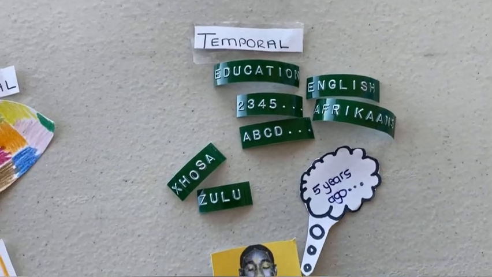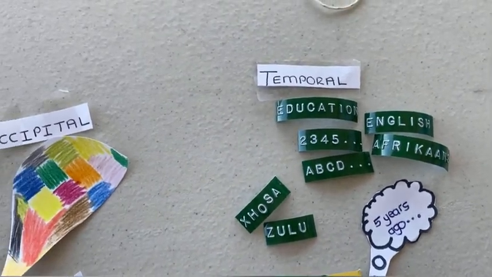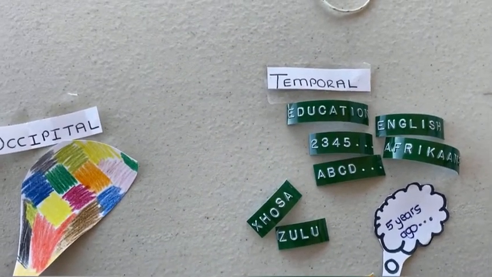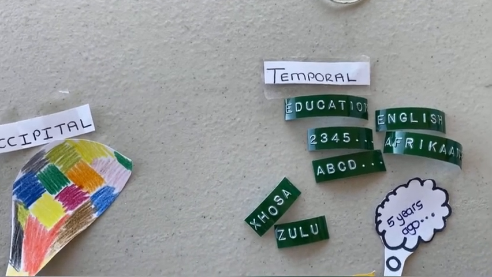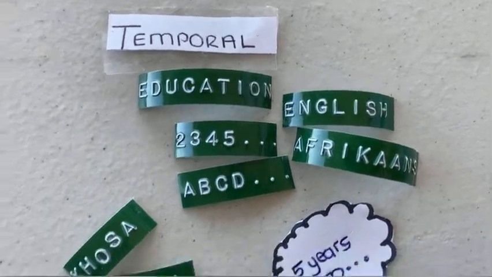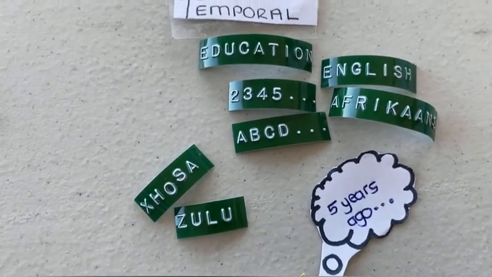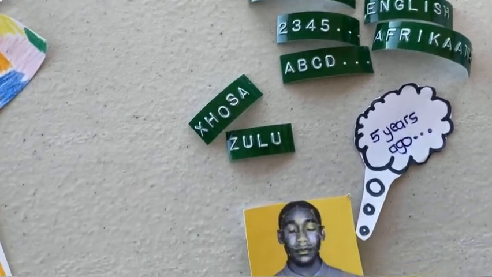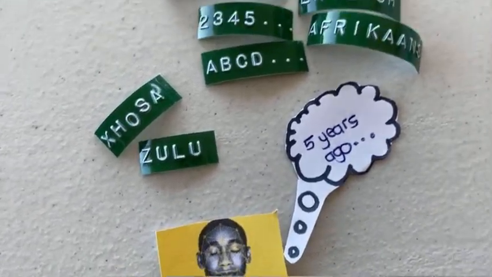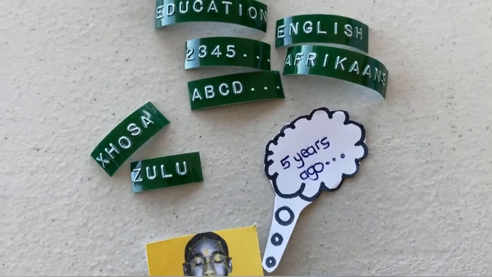Next, we have your temporal lobe, which is at the side of the cerebrum. This handles the processing of auditory information, which we have represented by these words. Also, the understanding of language. In this lobe, it is also your face and object recognition, as well as encoding your memory.